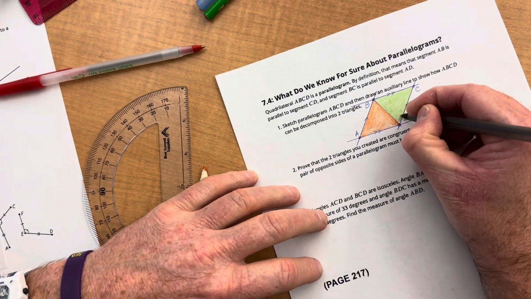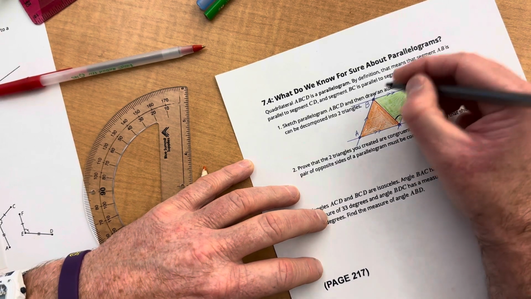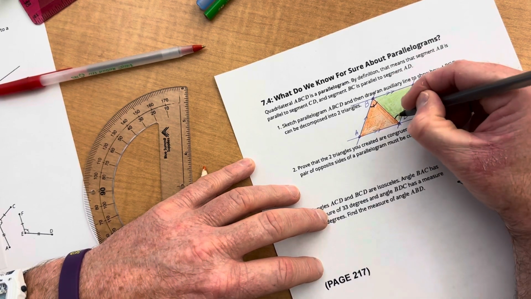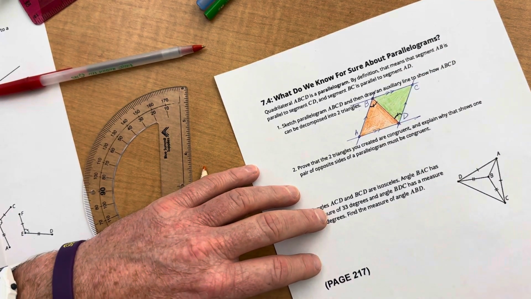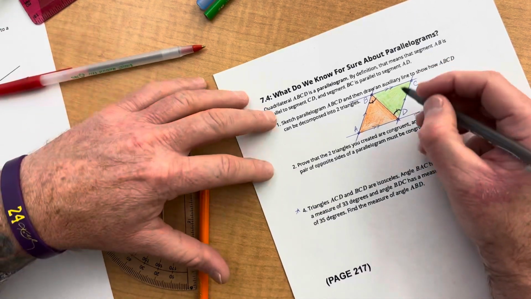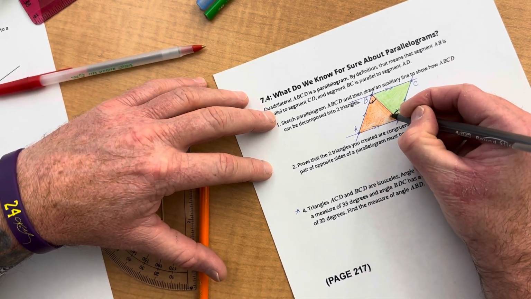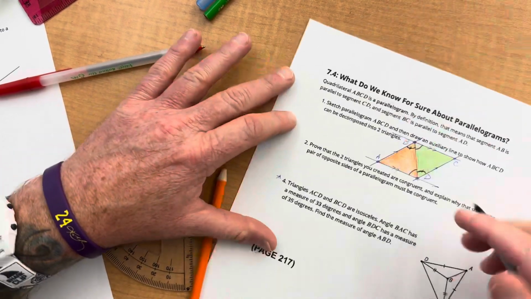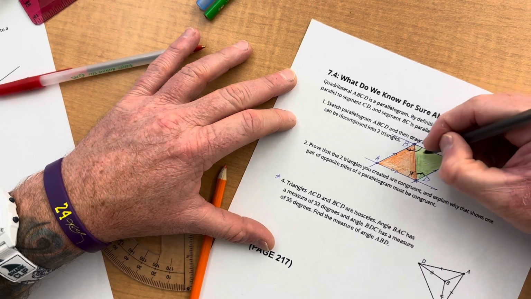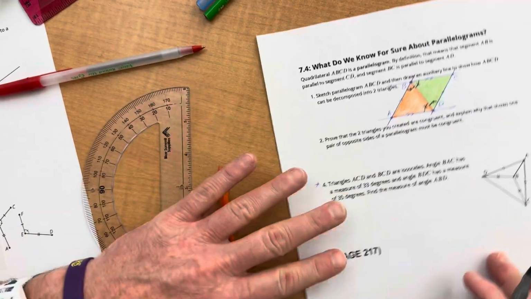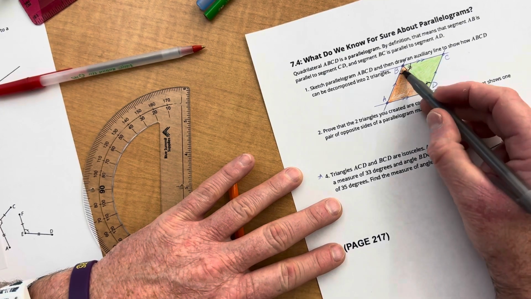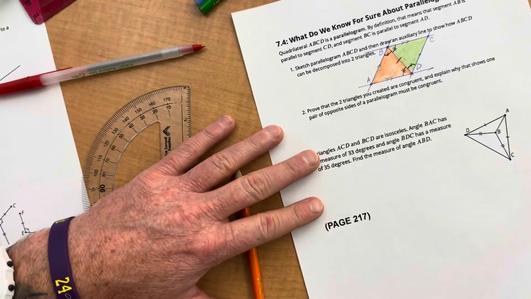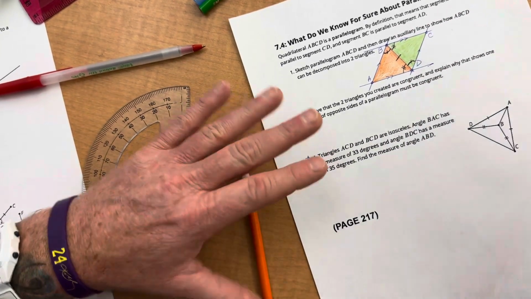You got alternate interior angles right here. Do just a little 1 marker. And then you got that one and that one. Let's do 2 marks just to show that this one and this one are the same, this one and this one are the same. So then you got this side right here that they share. So that's basically what you gotta say.